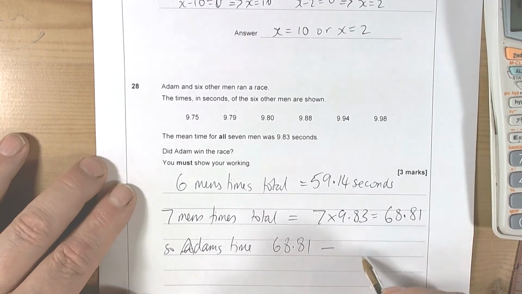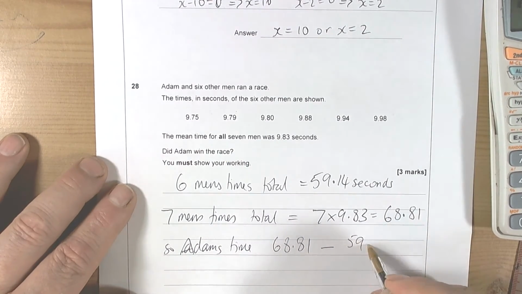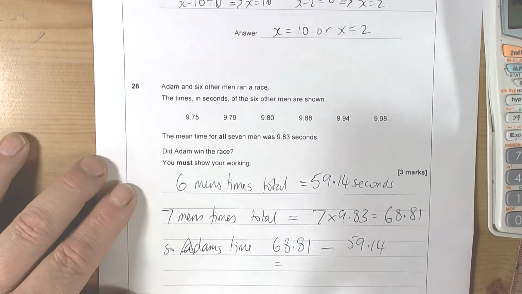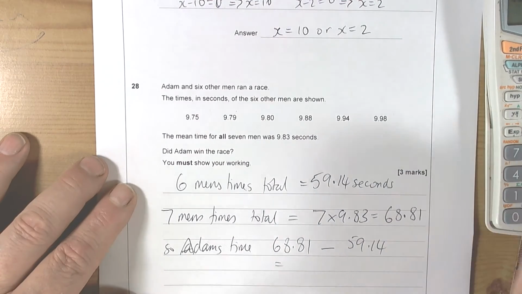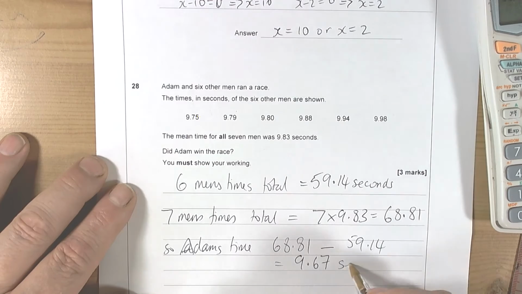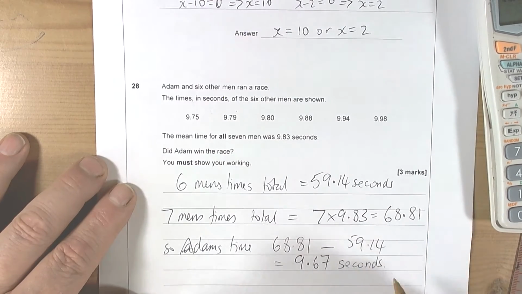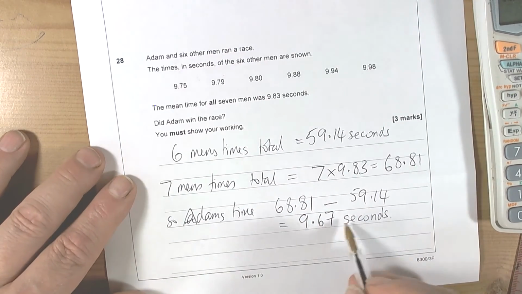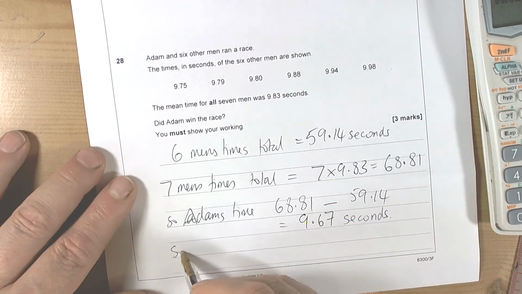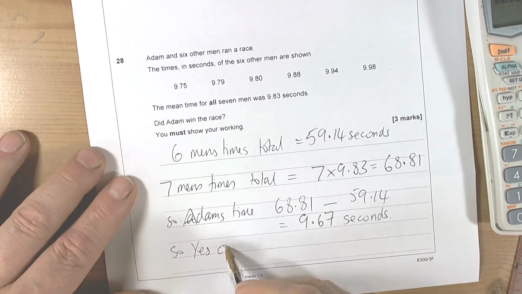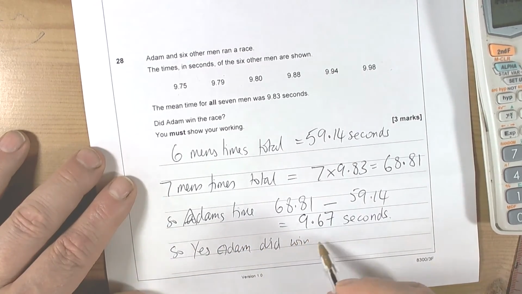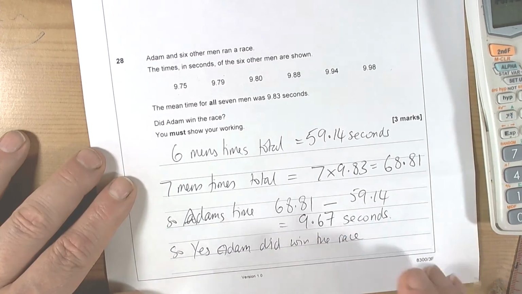So Adam's time is 68.81 take away 59.14 equals 9.67 seconds. Okay, so 9.67 is smaller than any of those, so yes, he did win the race. So yes, Adam did win the race.